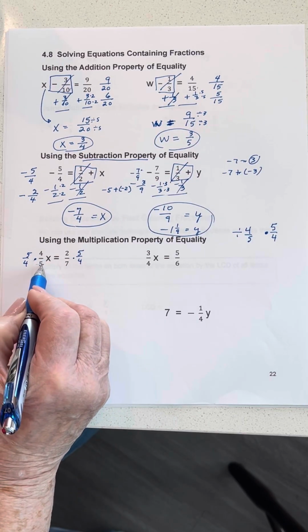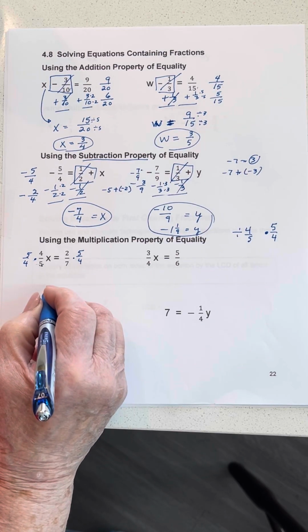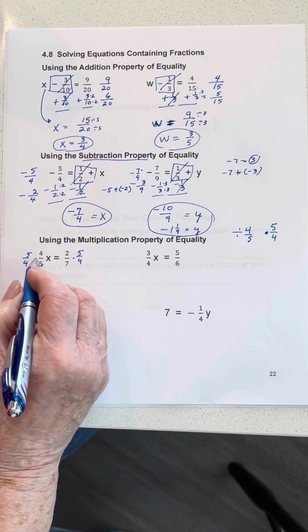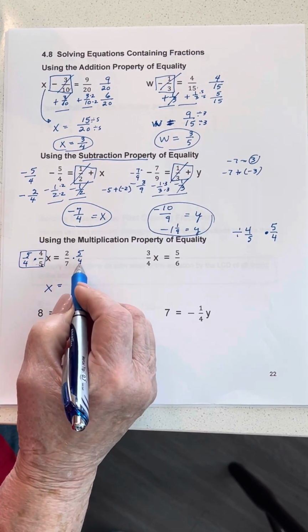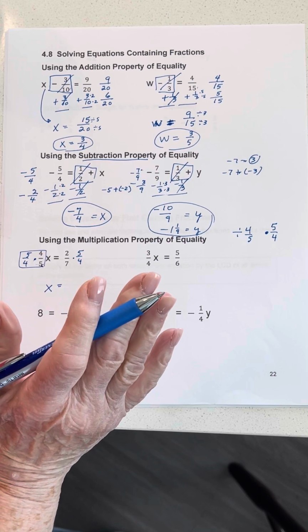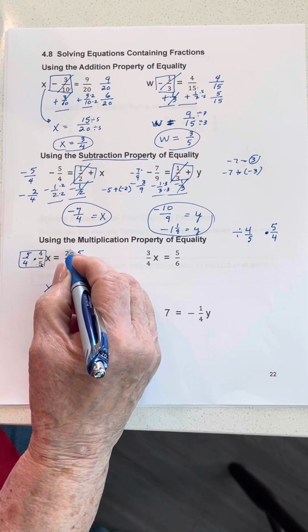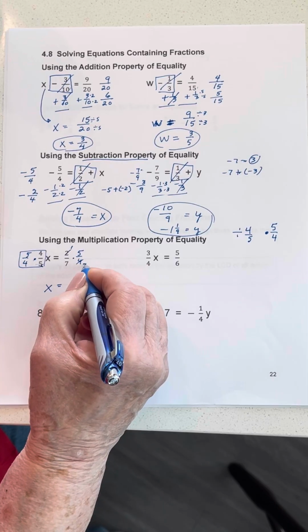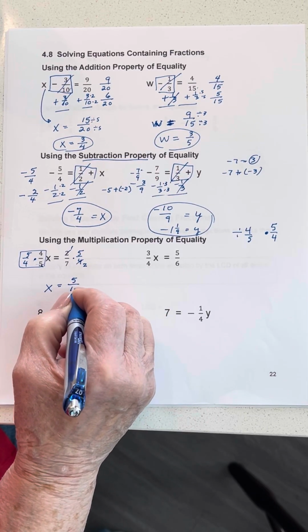And this would be 20 over 20, which is the same as 1. So this is really x. This is 1x. This is equal to 1. And on this side, we're going to multiply, so I'm looking for cancellation. I can divide this numerator and this denominator by 2, and I end up with 5 on the top, 14 on the bottom.